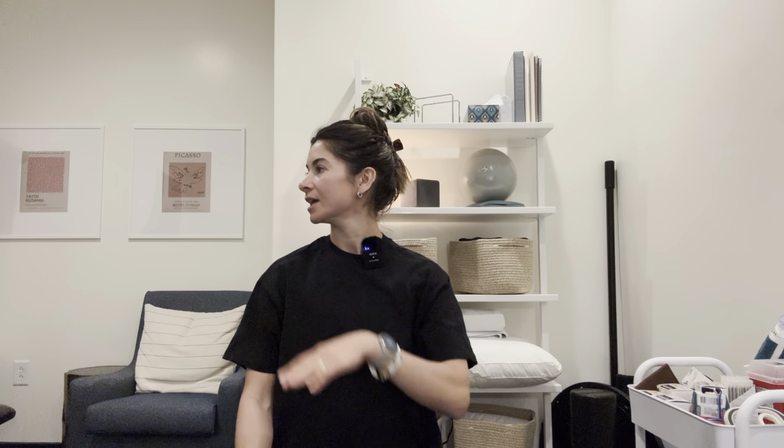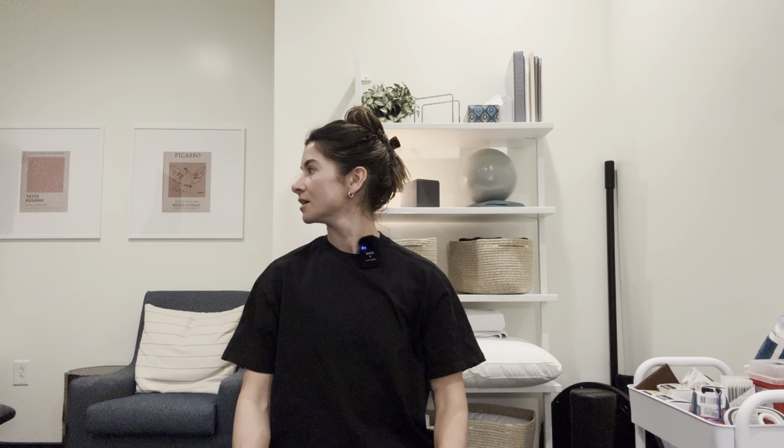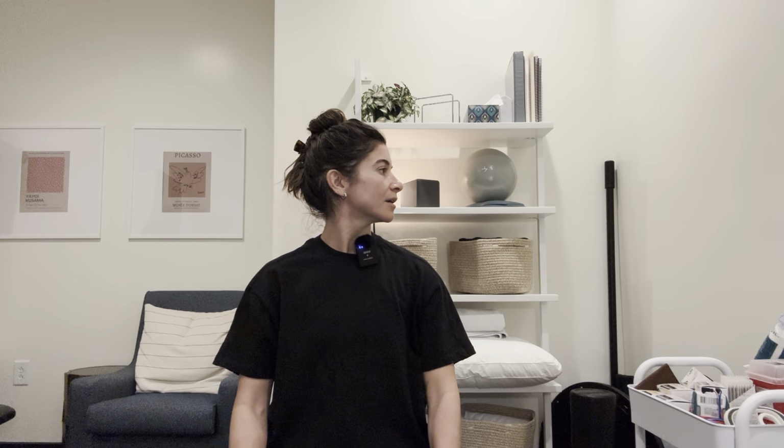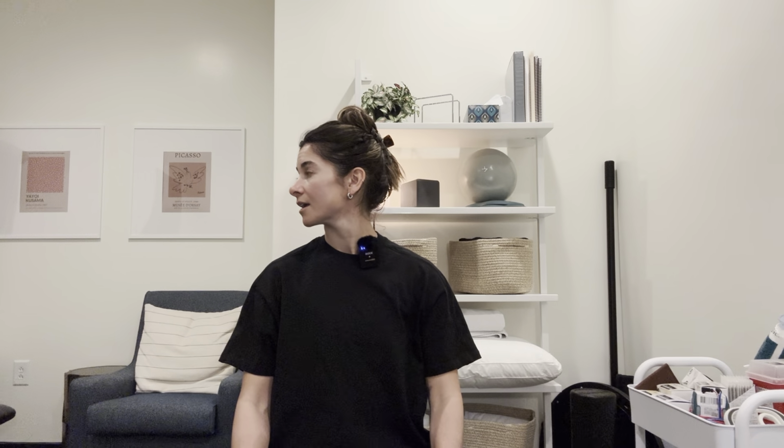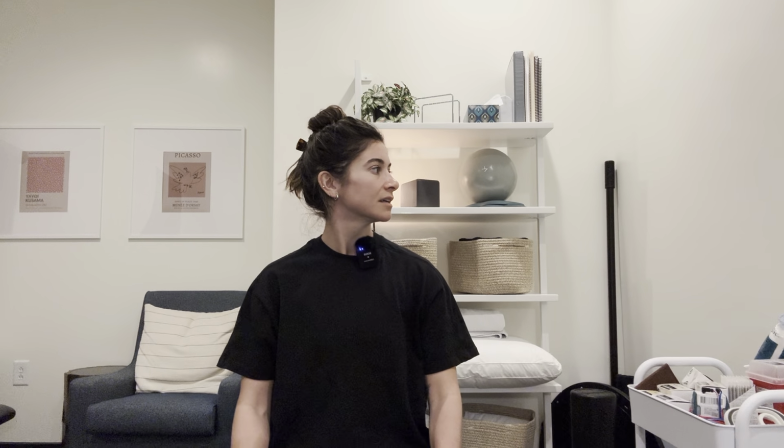So we're turning as far as we can. Again, thinking of keeping that chin parallel to the floor. So trying not to dip the head back and trying to keep a nice tall axis of the neck. Finding our end range, pausing there for just a second. Then coming on back through center and going to the other side.